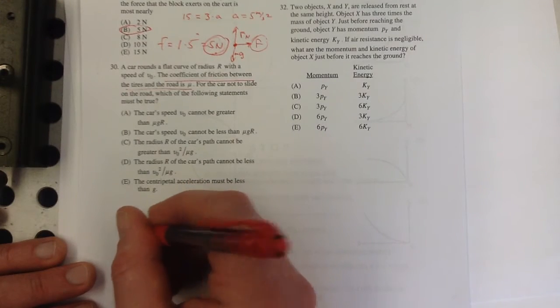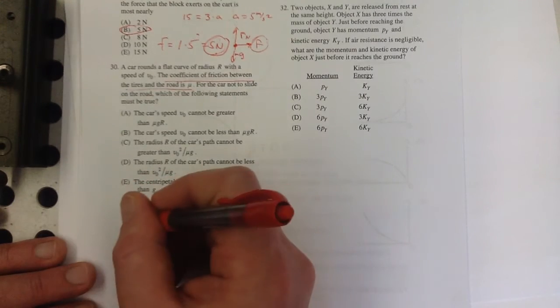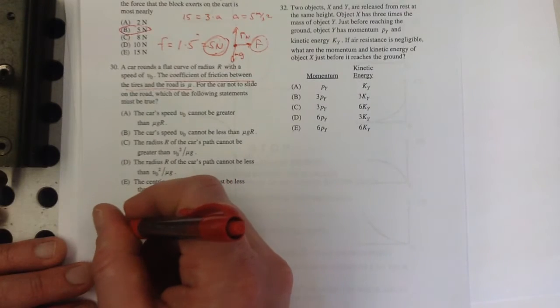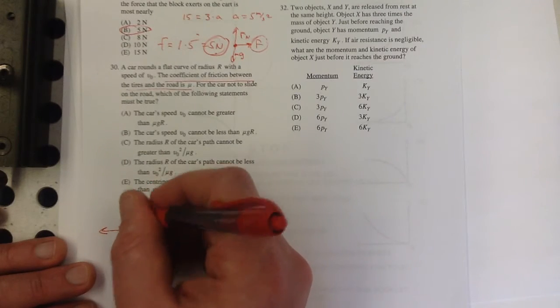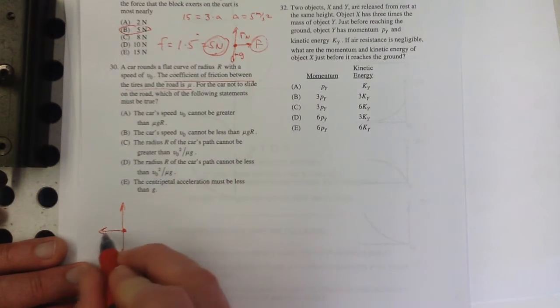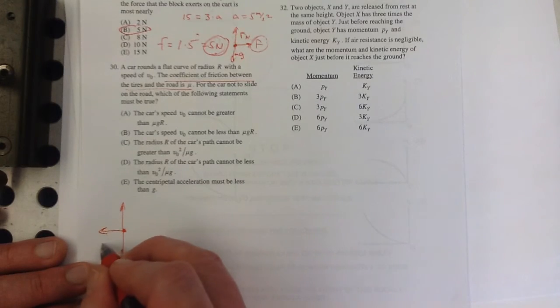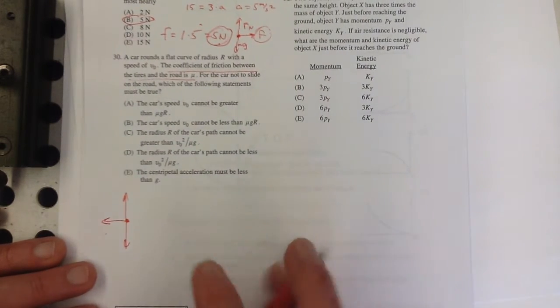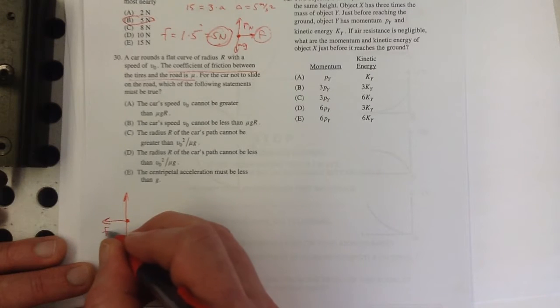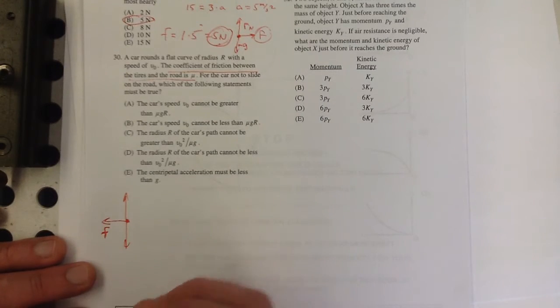If we're looking at the car, and the car is going into the page, and it's going around the turn this way, then there must be a force toward the middle, right? There must be an unbalanced force toward the center of the circle. So that comes only from friction, right? Friction between the tires and the road.